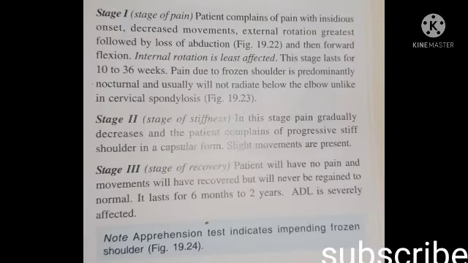The patient complains of pain with insidious onset and decreased movements, external rotation being affected greatest, followed by loss of abduction and then forward flexion. Internal rotation is least affected. This stage lasts for 10 to 36 weeks. Pain due to frozen shoulder is predominantly nocturnal and usually will not radiate below the elbow, unlike in cervical spondylosis.